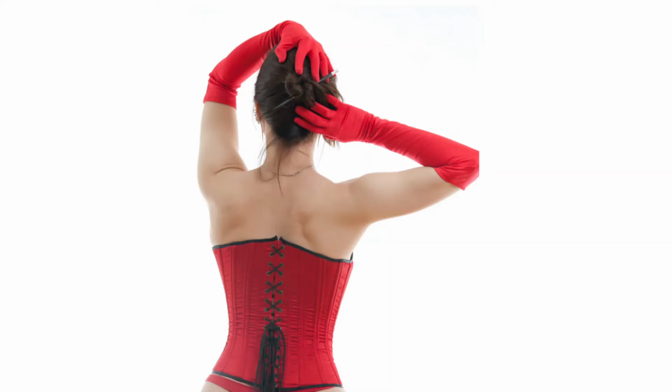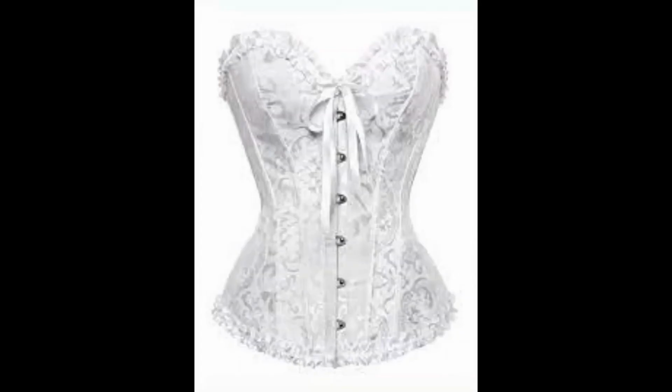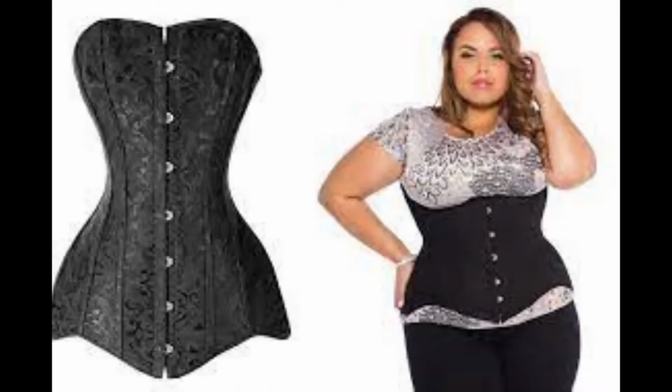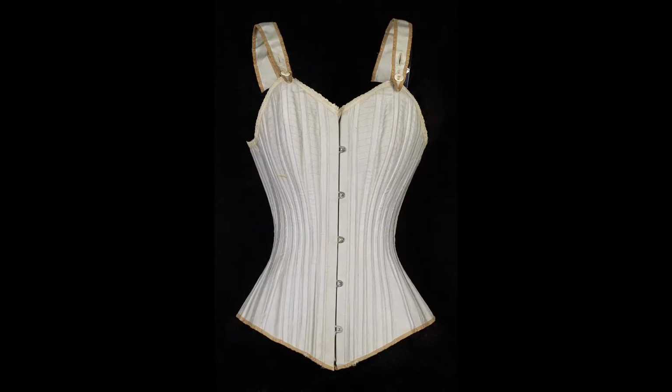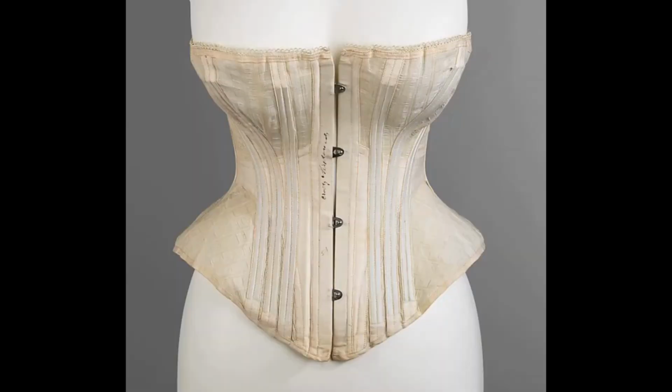The term stay was used to describe a stiffly boned garment, so basically a corset that's been stiffly boned, and the term corset referred to a supportive garment that was lightly boned or quilted. Both terms are used interchangeably to refer to the same thing, but corset is the more mainstream word.